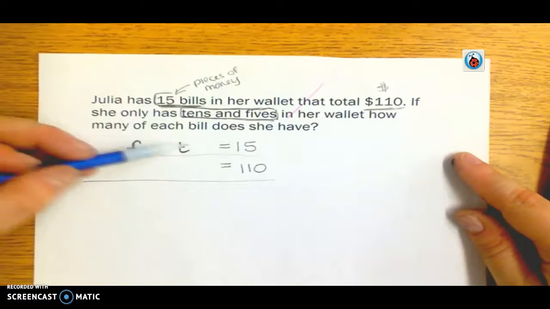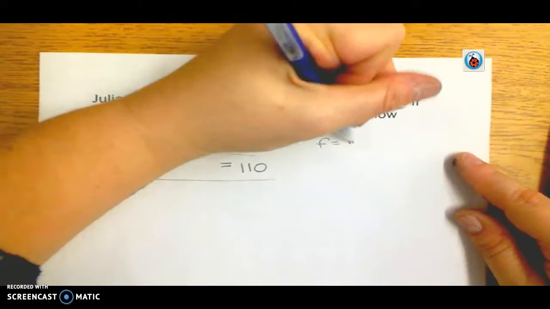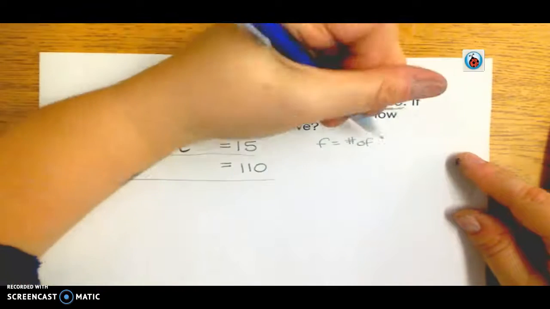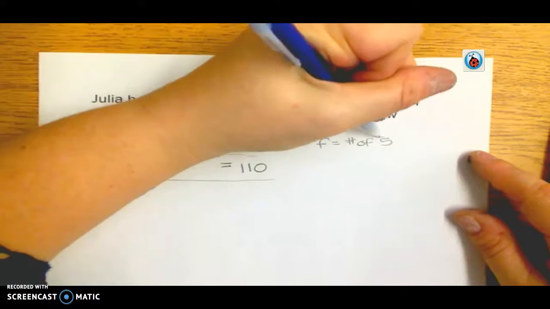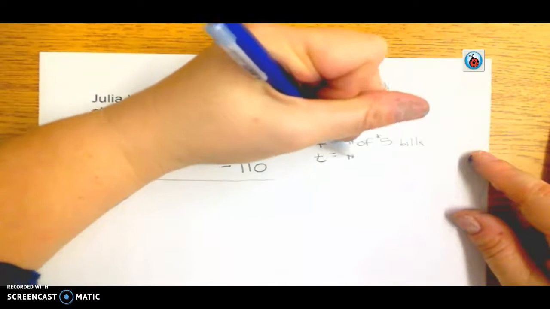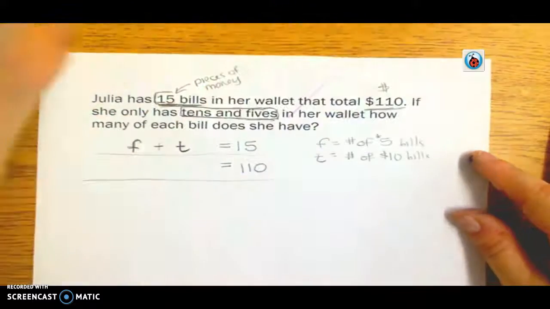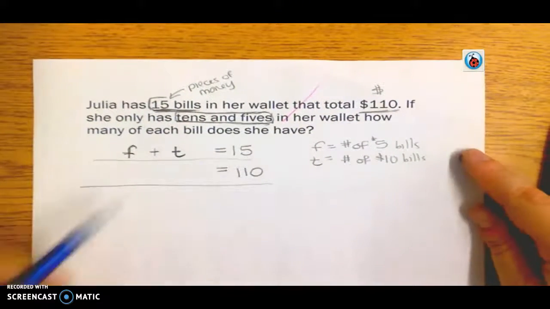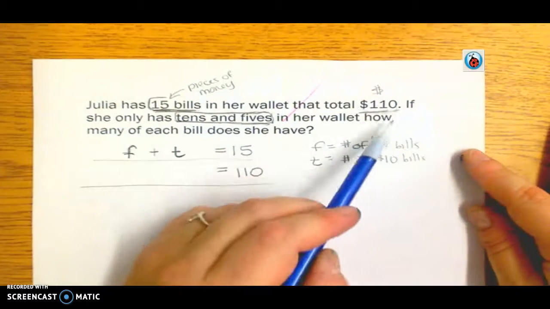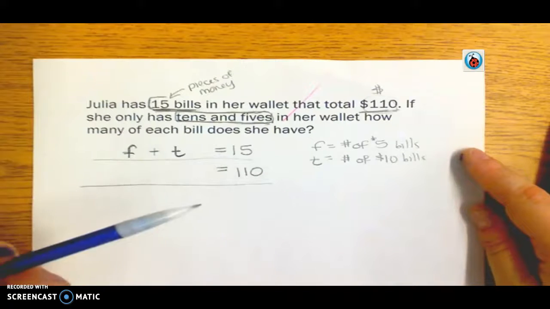Okay, so F stands for the number of $5 bills. T is standing for the number of $10 bills. So that's what the variable stands for. All right. But now we're talking about a value. Well, it doesn't give me any other information, so we have to bring some background knowledge to this.